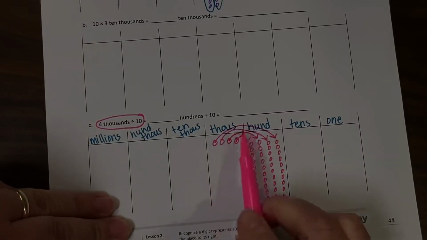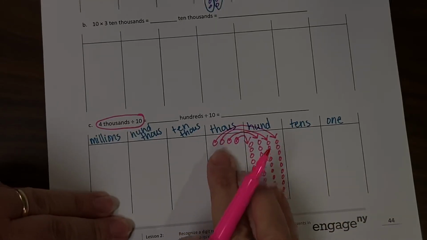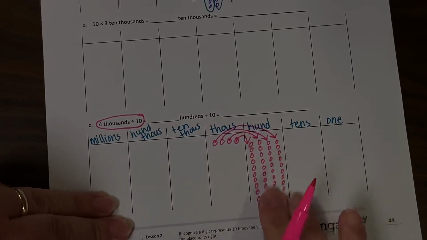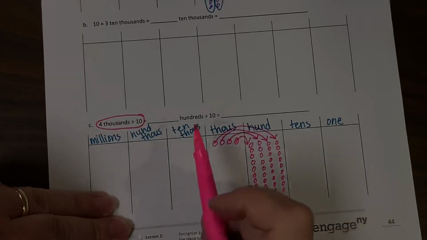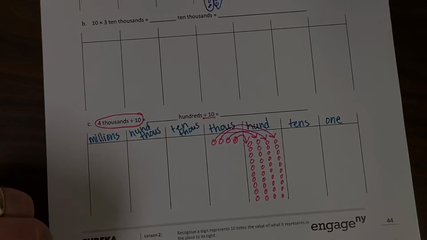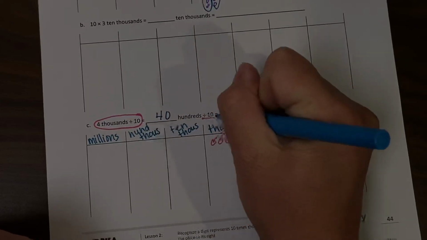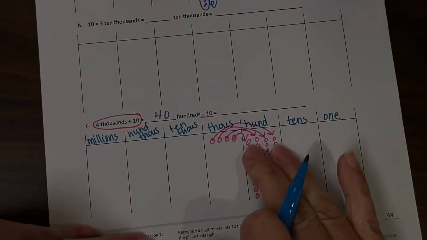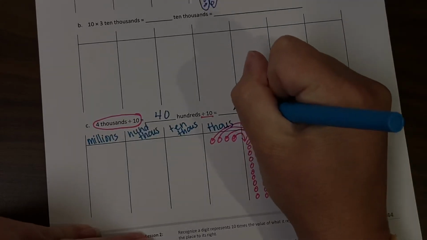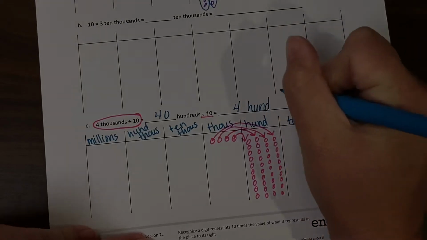Now, since I've unbundled these, they're not here anymore, but it's equivalent. So 4 thousandths is the same as 40 hundredths. But am I ending at 40 hundredths? I have to divide that by 10. So I'm going to put 40 hundredths here and divide it by 10, because when I divide that by 10, it's actually going to be 4 hundredths. And this is where I lose most people.